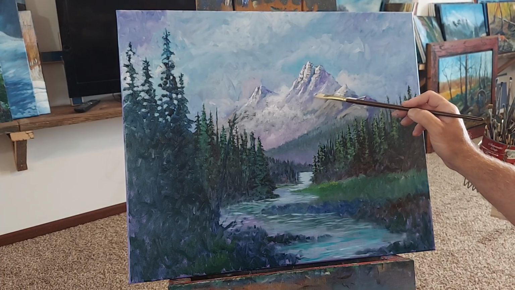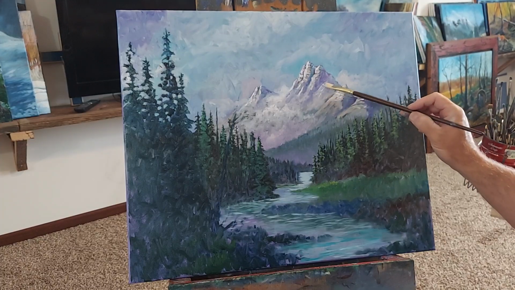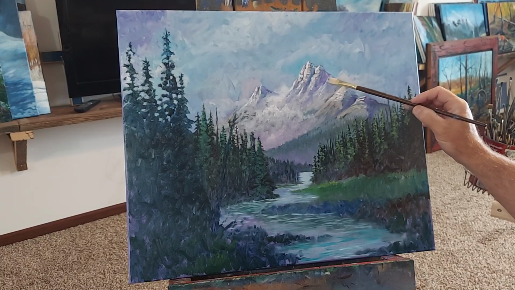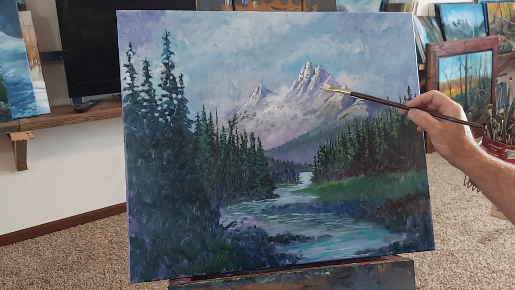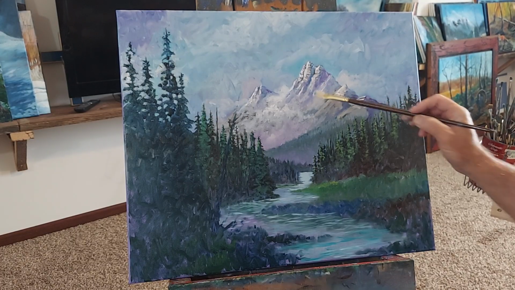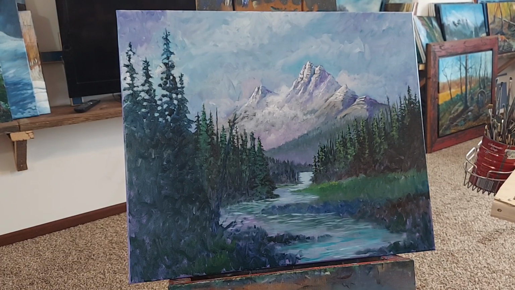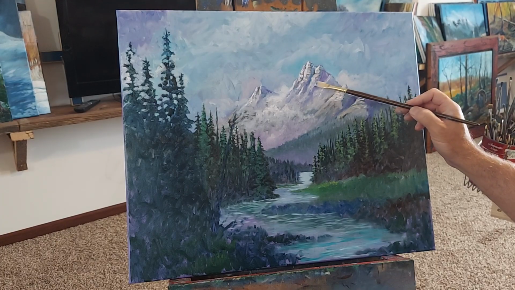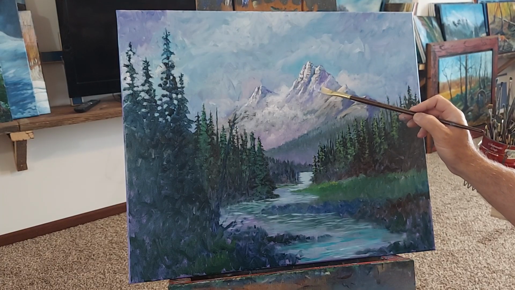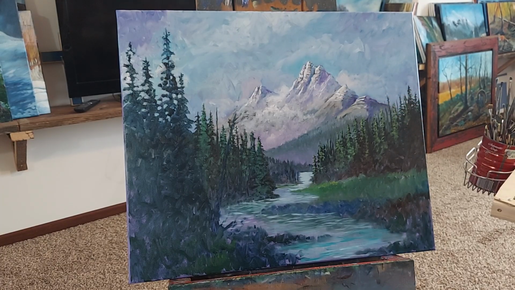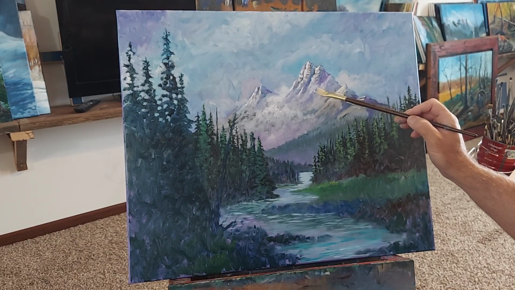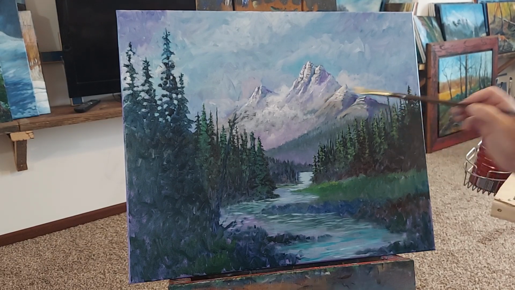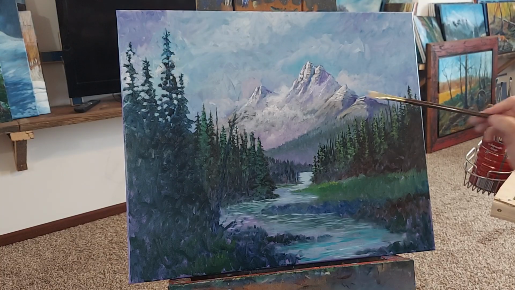I say I'm going to go with it, and then I sit here and I change it again because it's just the way I am. Just bring that together, almost like a glacier or something up there.